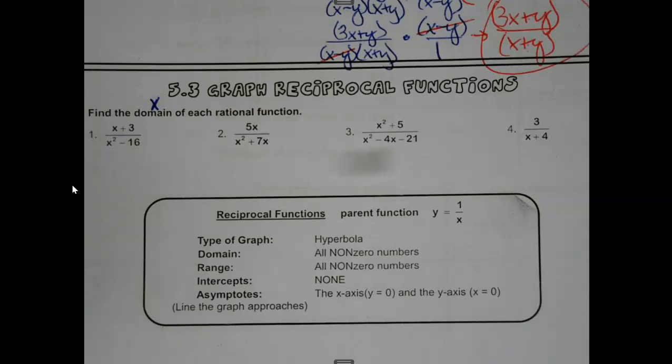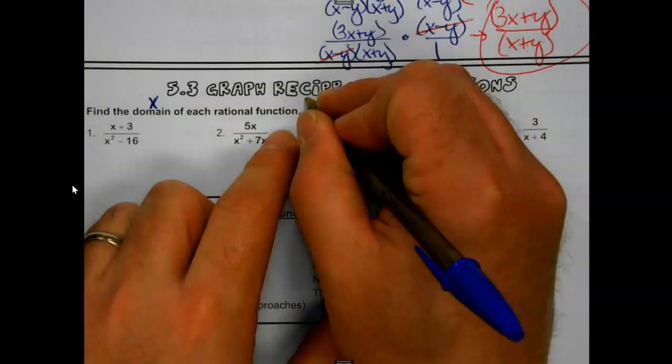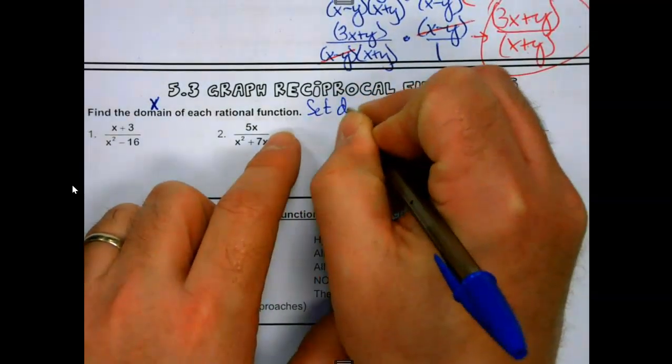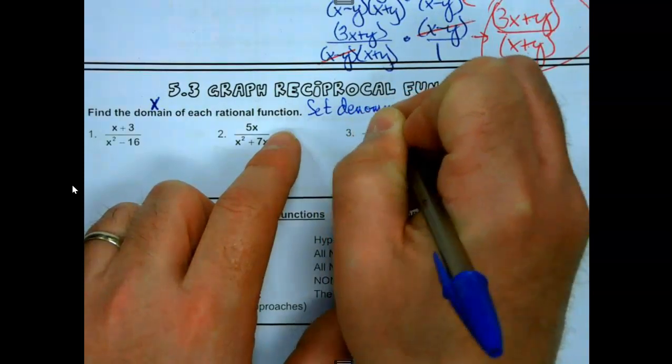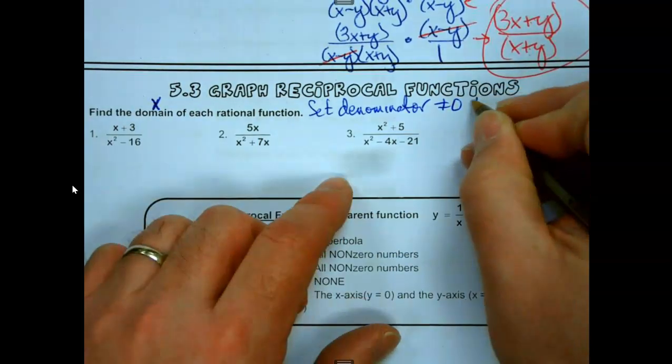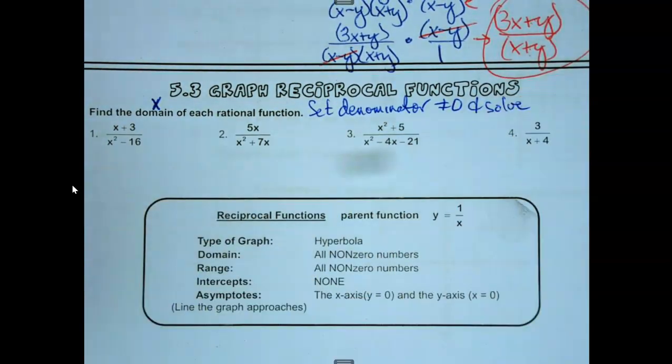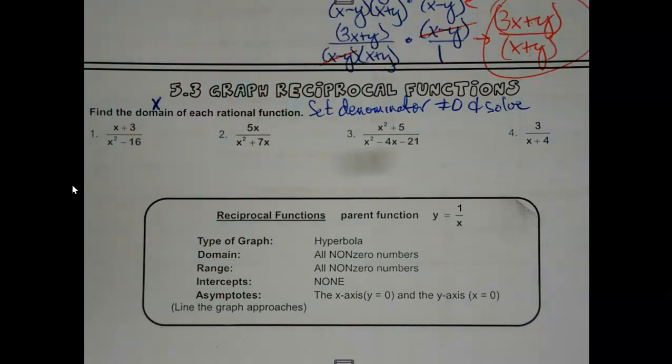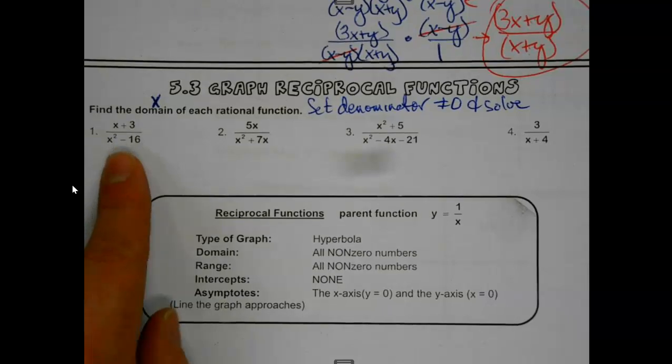What cannot happen? What can you not divide by? 0. Okay, so what we're going to do is we're going to set the denominator to not equal 0, and we're going to solve it. So sometimes that's going to go quick, but again, for these, I don't care what's going on in the numerator. It makes no difference to me whatsoever. So we're just locked in on this.